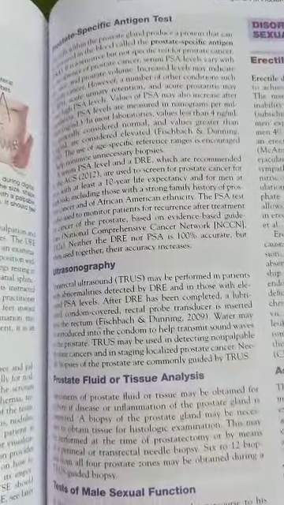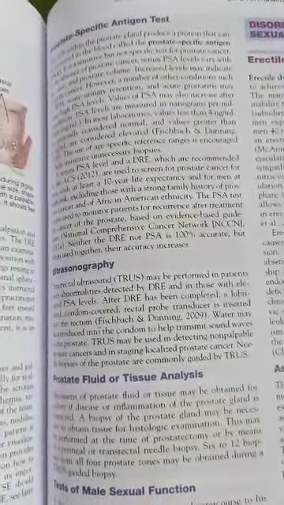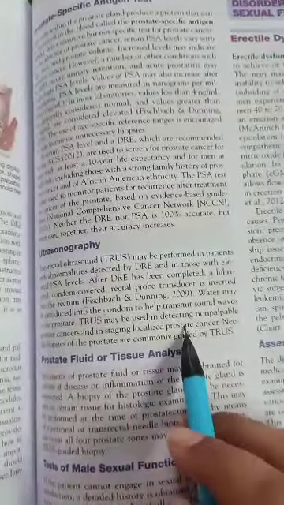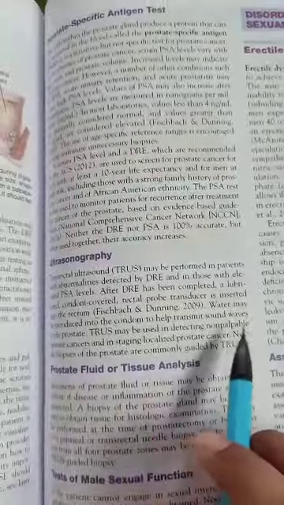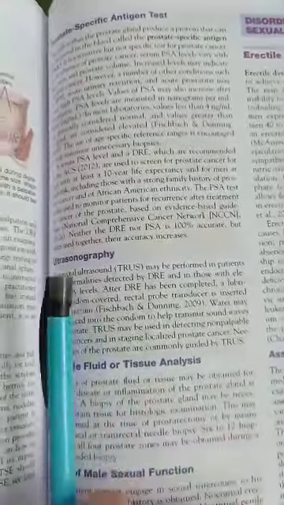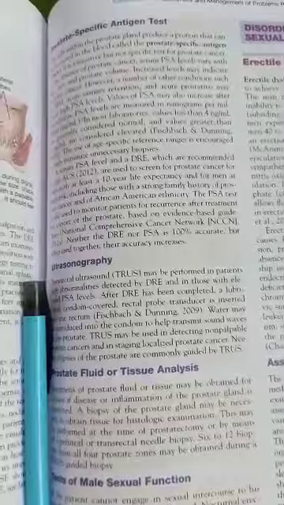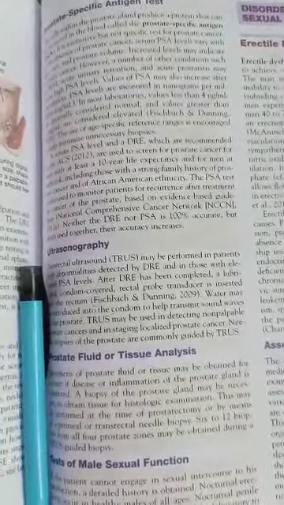With TRUS, we can detect non-palpable prostate cancer and stage localized prostate cancer. Whenever needle biopsies are done, they have to be done with TRUS.